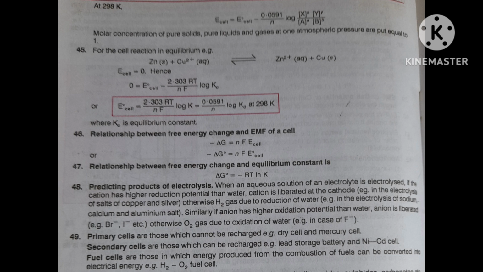Zinc will oxidize and give Zn2+ plus 2 electrons. And the copper ion Cu2+ will take 2 electrons and convert to Cu. If you add both, the 2 electrons will cancel. Then on the left side Zn solid plus Cu2+ will remain, and on the right side Zn2+ plus copper solid.